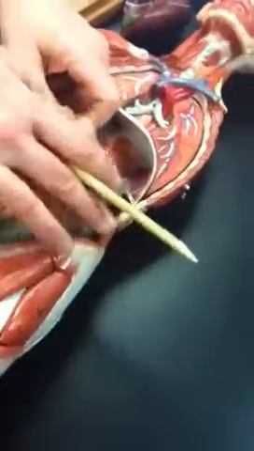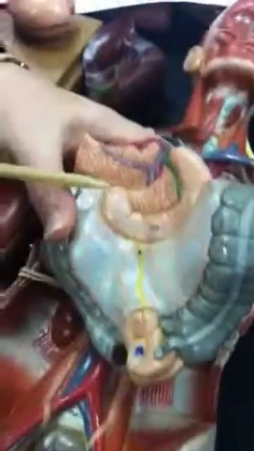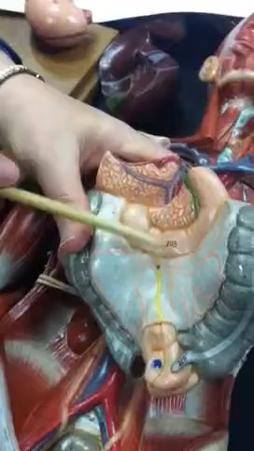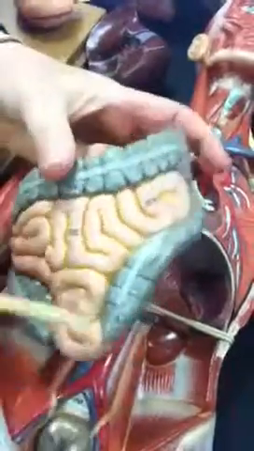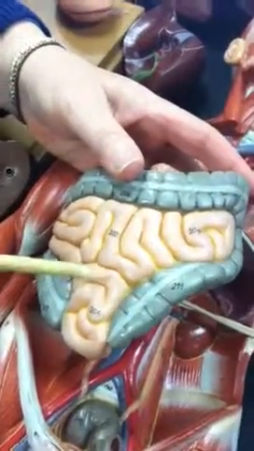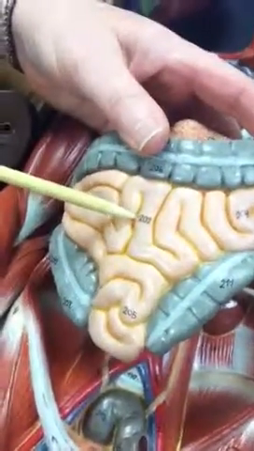I'm going to actually pull this out. This all comes out here. If you turn it over, you can see this is the first part of the small intestine, the duodenum. And so if you check on the key, 203 would be the duodenum. And then your small intestine kind of winds all around here. That number there, if you look on the key, that's just small intestine.